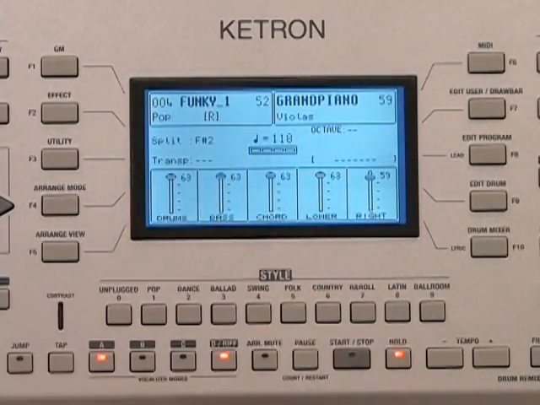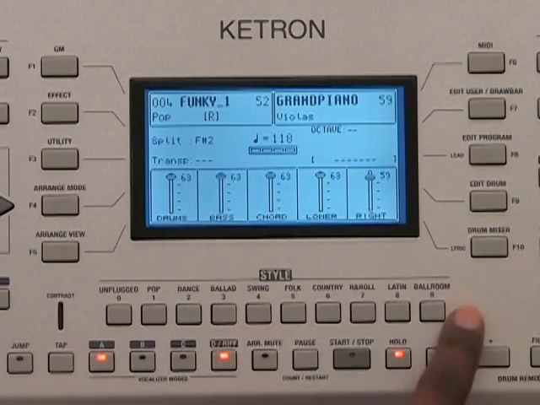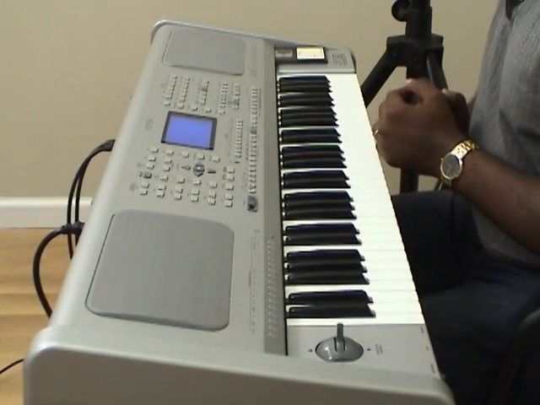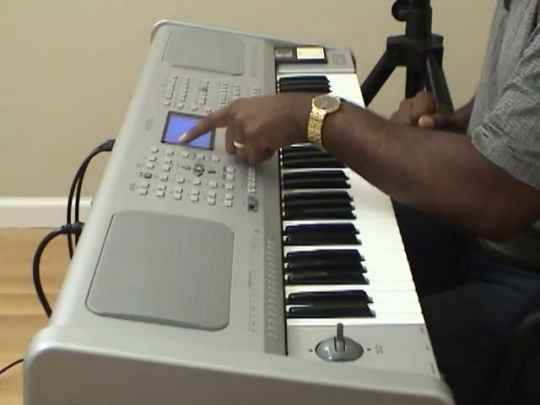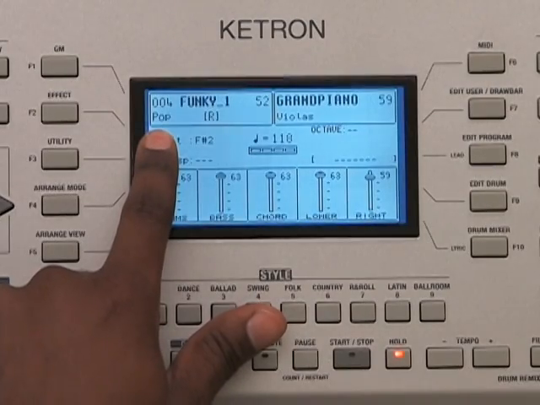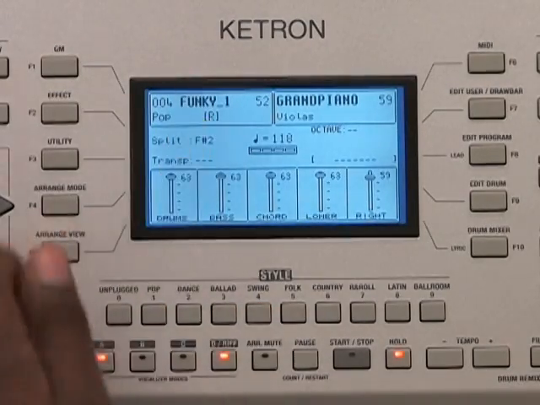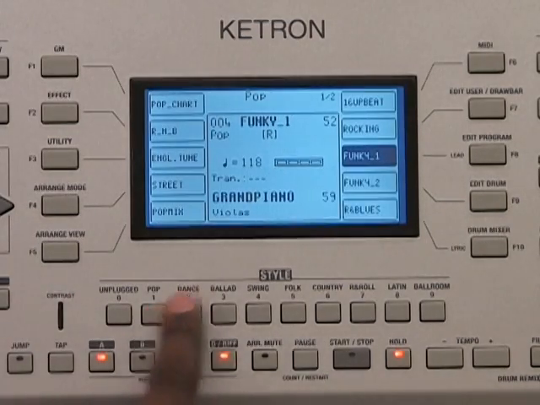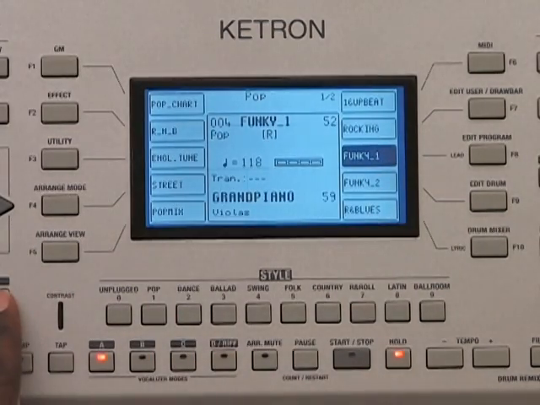On the SD5, you have the default screen which comes on when you turn on the instrument. On the top left-hand corner, it tells you what style or rhythm is being used. The default style is Funky 1. On the bottom, it tells you what category the style comes from. In this case, Funky 1 is found under the pop category.